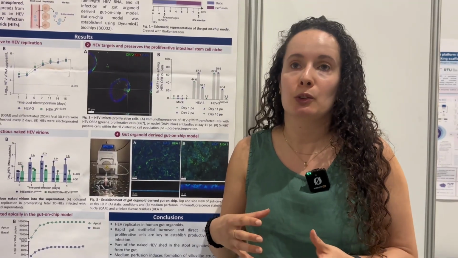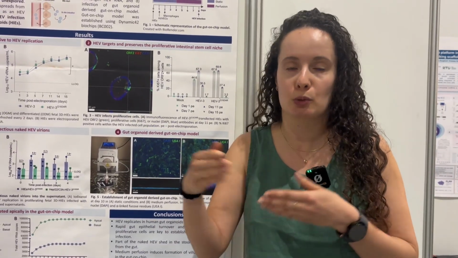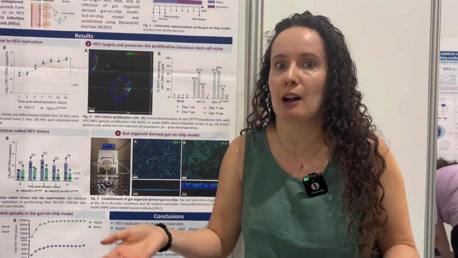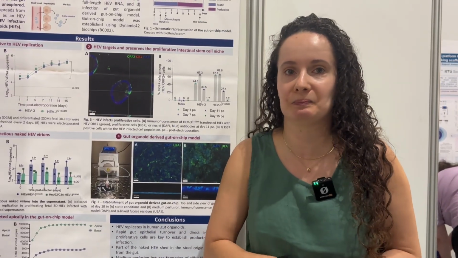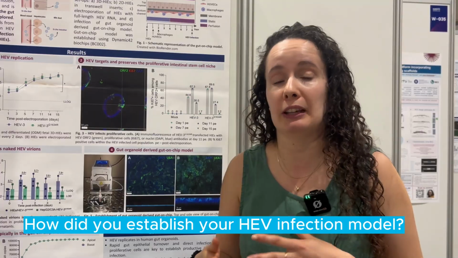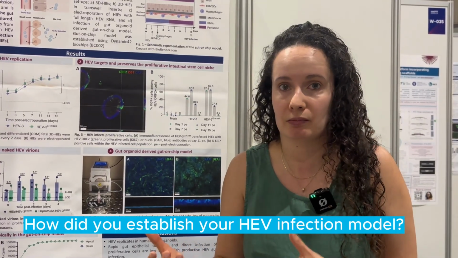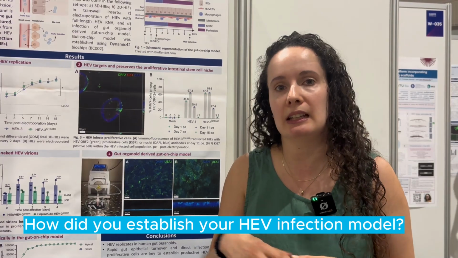So for that, we want to study how the virus replicates and disseminates from the gut to the liver and see if there's a connection between these two organs that could be the cause for this rebound in untreated patients. To study hepatitis E virus in the gut, we are using human intestinal enteroids. These are adult-derived organoid cultures that we have studied in different setups.